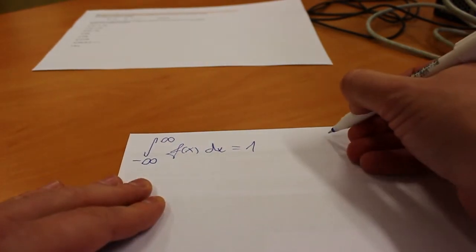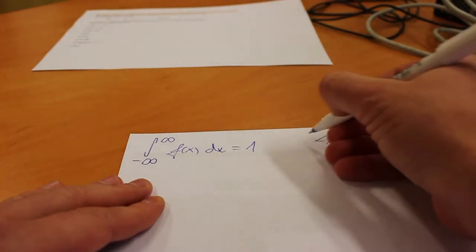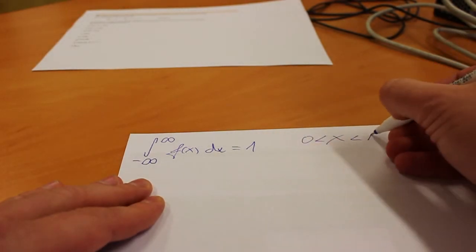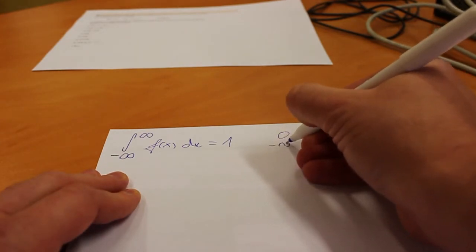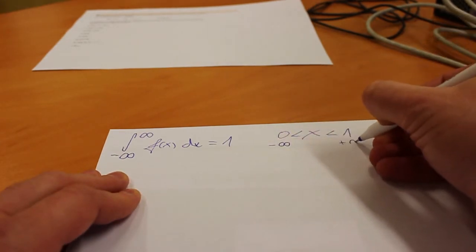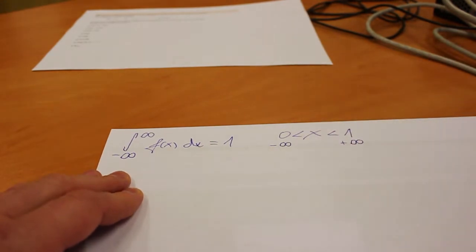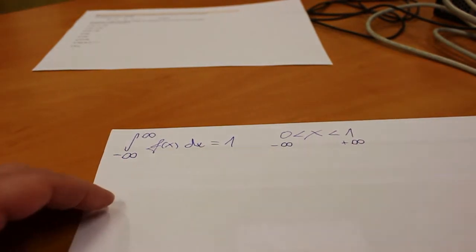In our situation, we have a definition range: x is higher than 0 and smaller than 1. So our space, minus infinity to plus infinity, is between 0 and 1. So what does it mean?